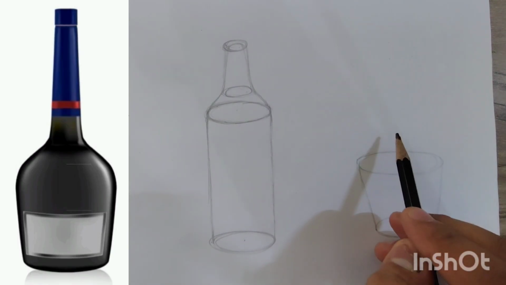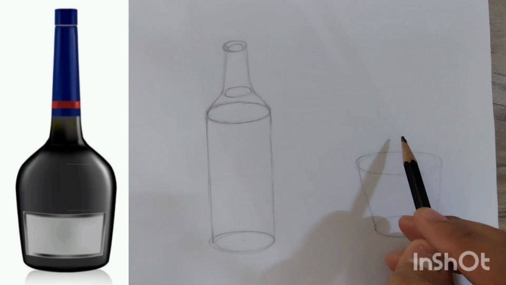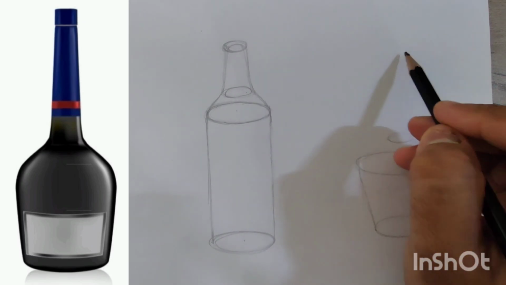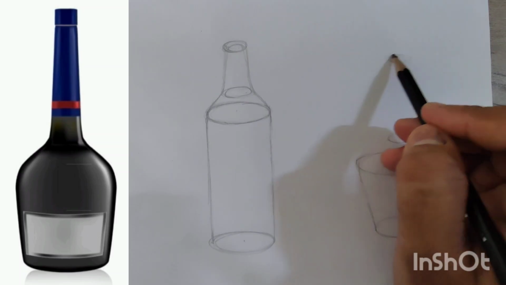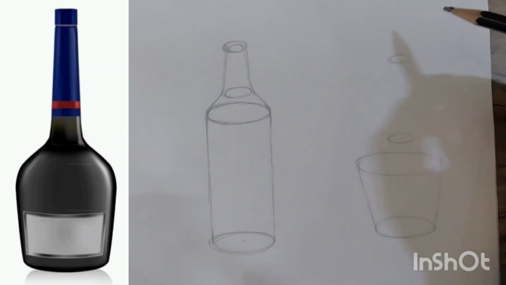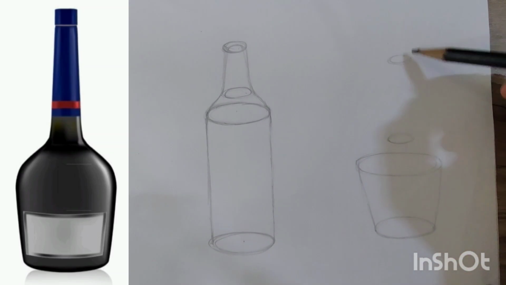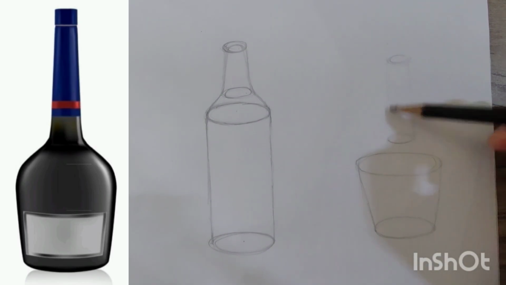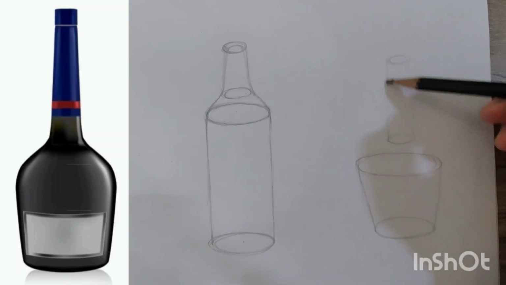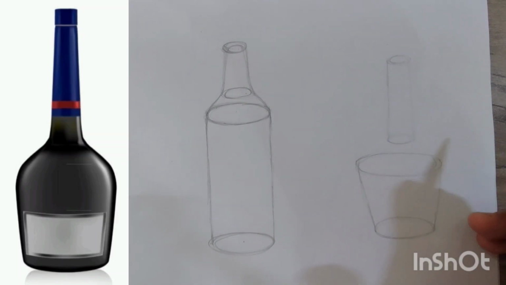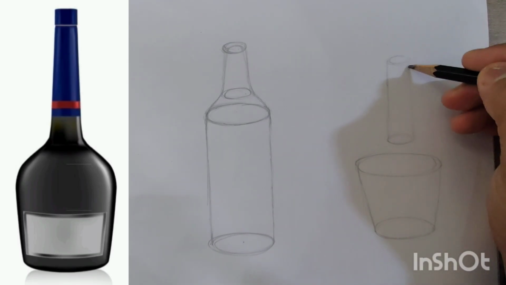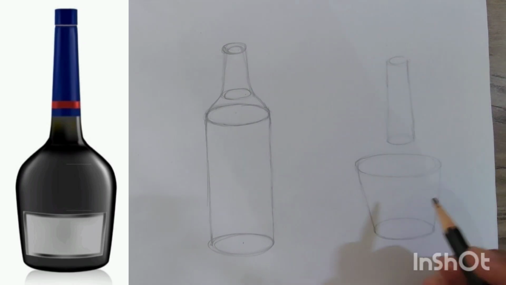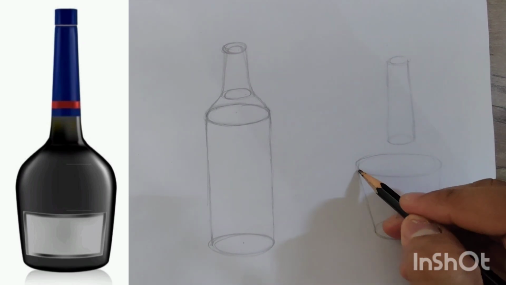Now we'll draw the neck of the bottle, and let's draw a small ellipse above this big ellipse, and another ellipse above the top, and let's connect each other. Sometimes you can make a small correction if you need. Let's attach both parts of the neck.